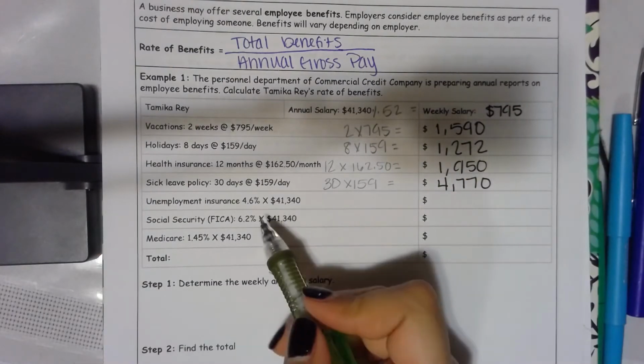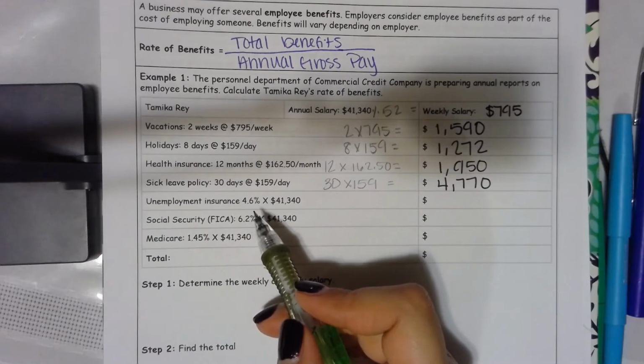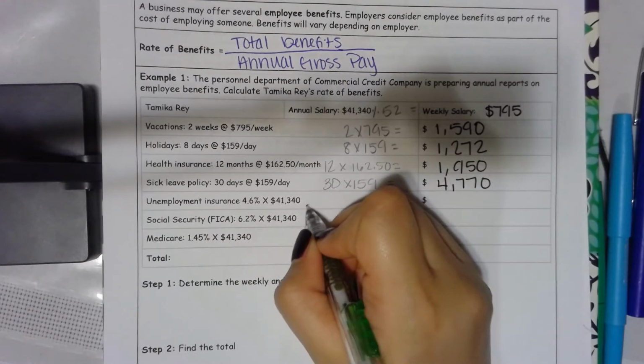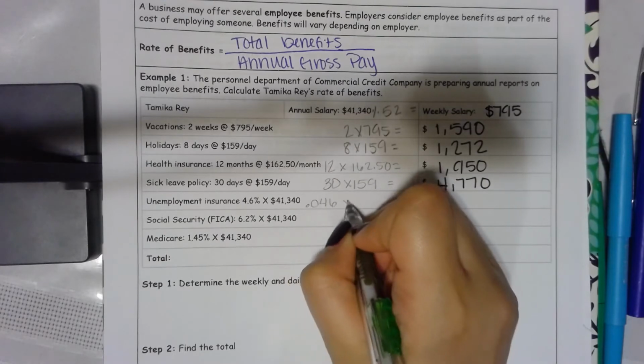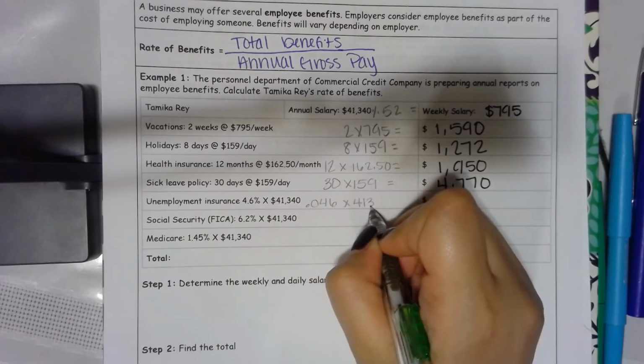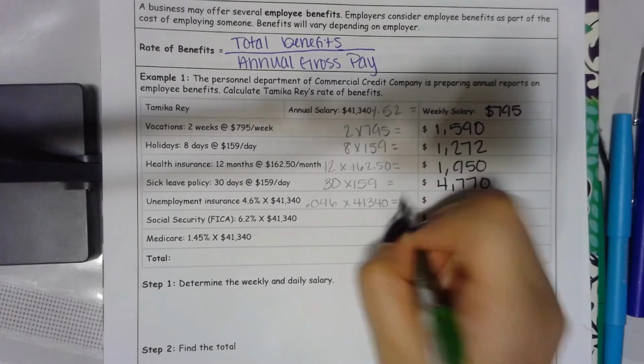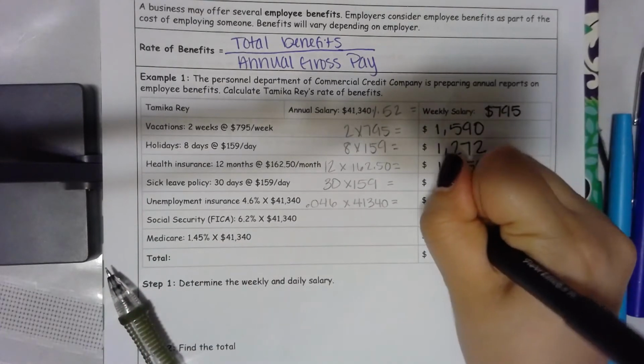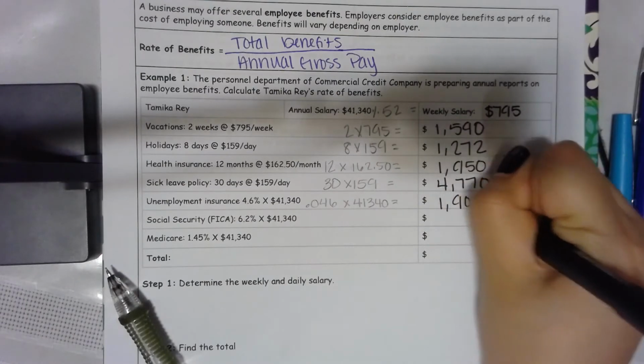And then if your unemployment insurance is 4.6% of your annual salary, then change it to a decimal to be 0.046 times 41,340, and that will give you a total of $1,901.64.